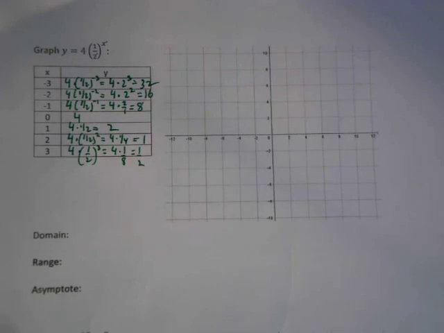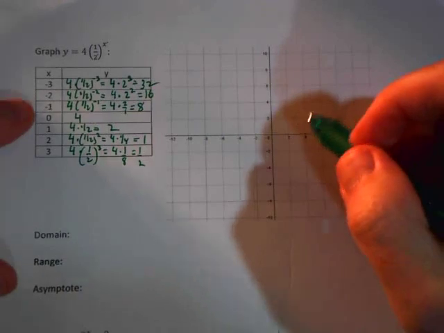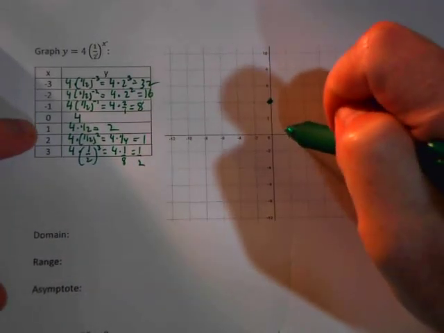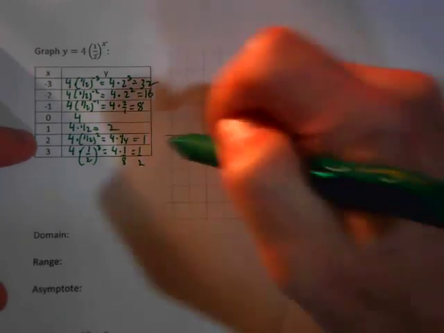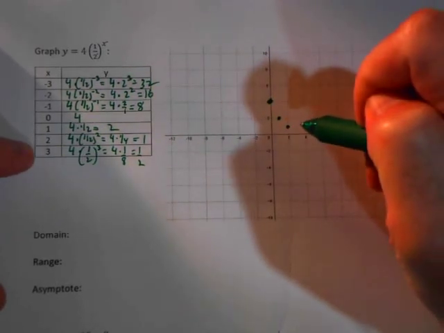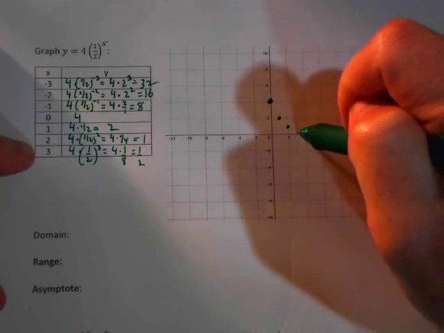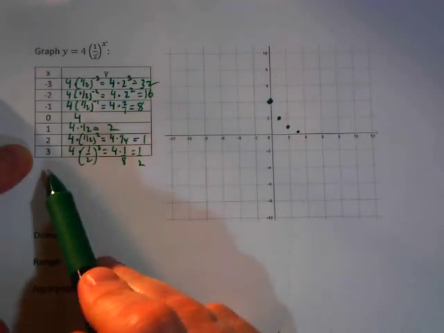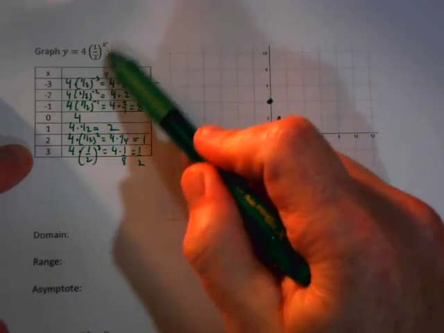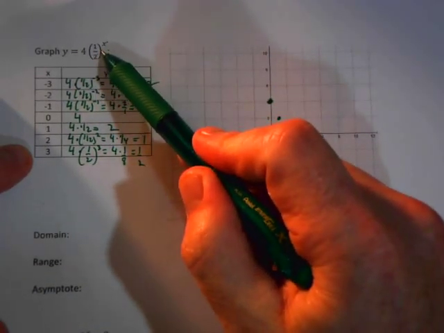Okay, so this time we have, I'm going to start at 0, 4, 1, 2, 2, 1, 3, 1/2. And what would happen if I kept picking bigger numbers, 4, 5, 6? I would be taking this fraction and multiplying it more times.